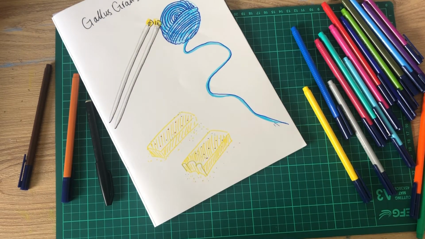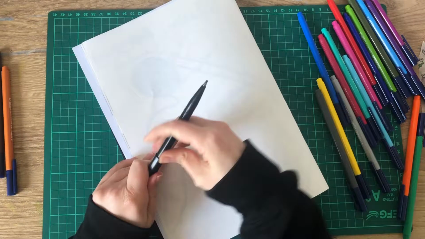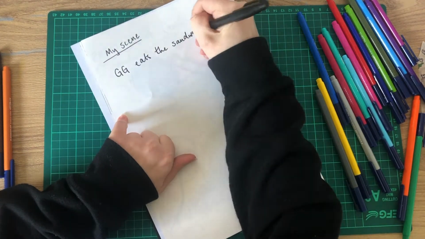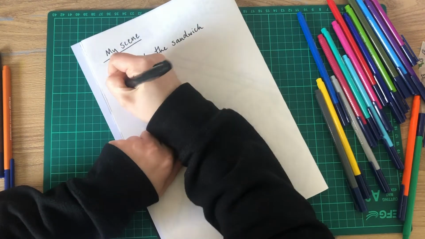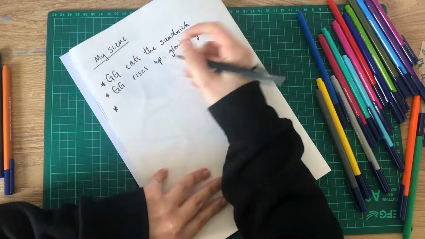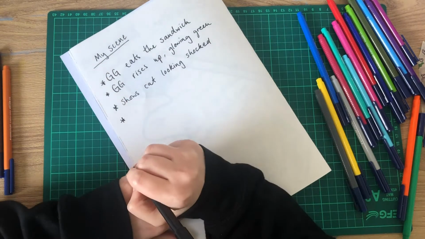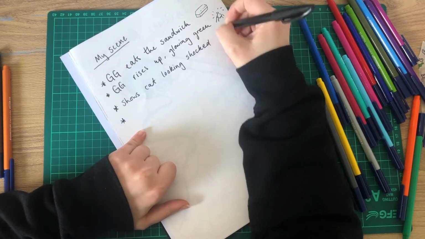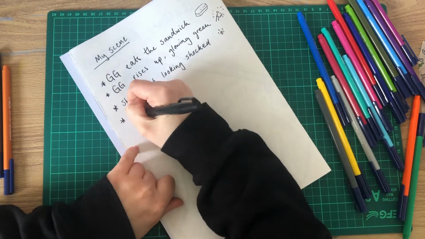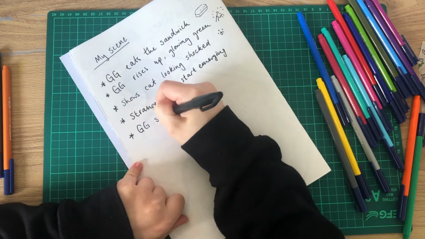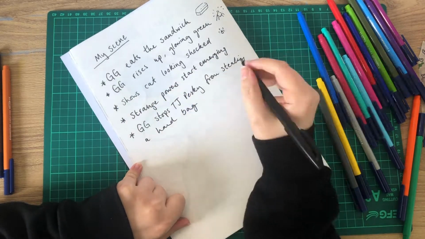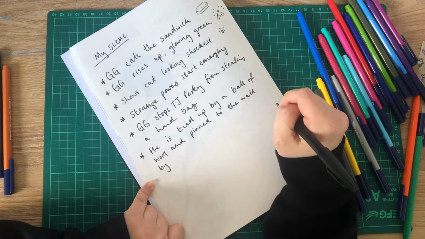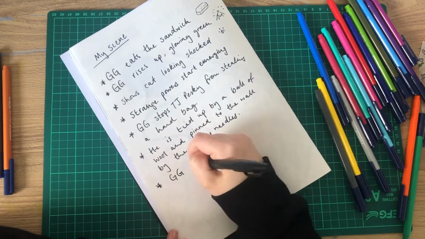When I think about the scene that I'm going to pick to draw out, Gallus Gran is going to eat the sandwich. She's going to rise up glowing green. We're going to see Parker the cat looking shocked and strange powers starting to emerge. As it goes on into the next scene, Gallus Gran is going to stop TJ Pesky from stealing a handbag, and he's tied up by the ball of wool and pinned to the wall by the knitting needles. Gallus Gran is going to be surprised by the powers.